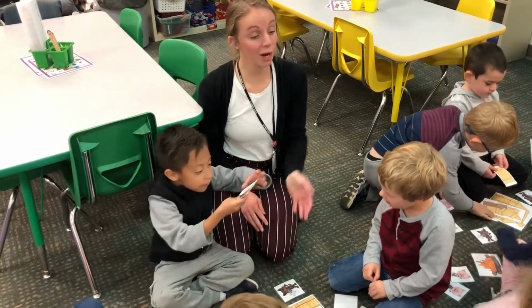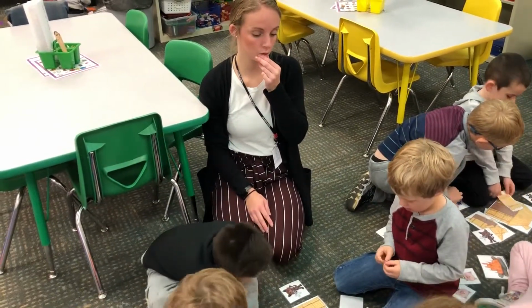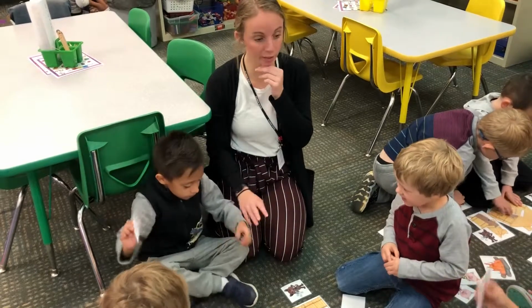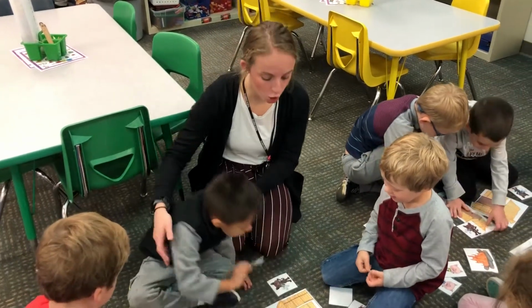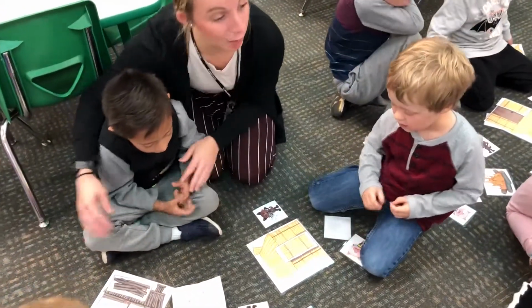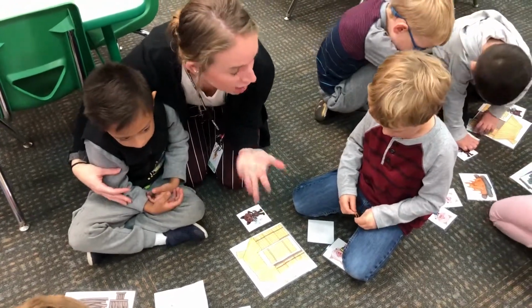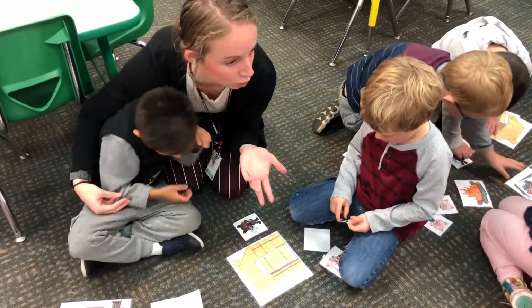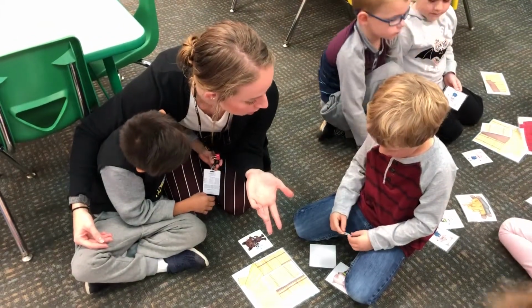So what happened? What happened at the very beginning of the story? The pigs were building the house. So when we tell what happened in a story, Isaac, we want to start at the very beginning of the story. You don't want to tell me what happens at the end of the story first, right? Because then I already know what happened in the story.